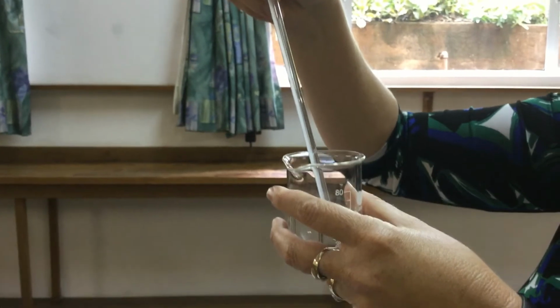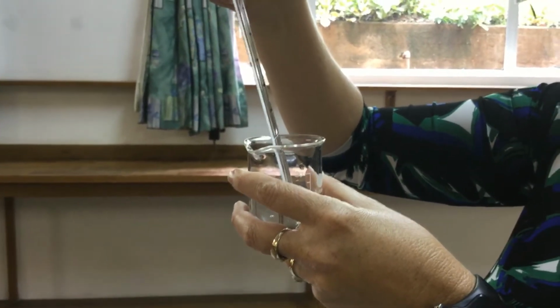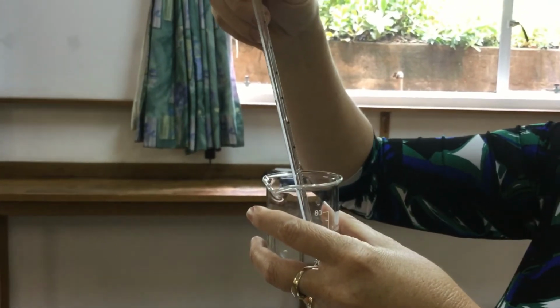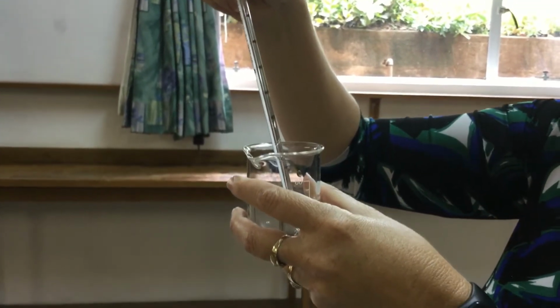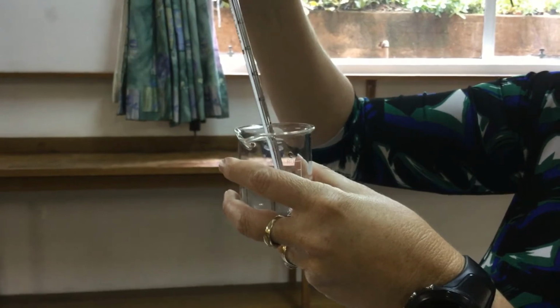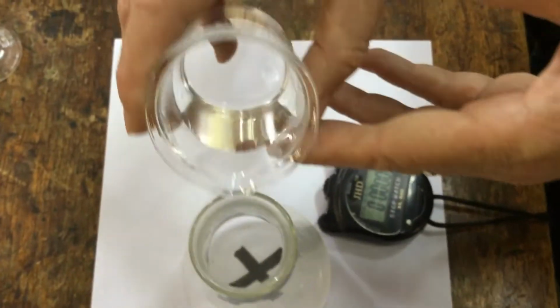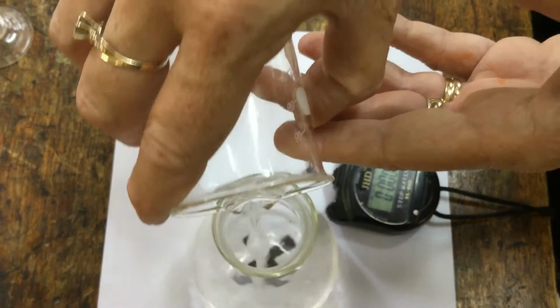Because this is the investigation to see the effect of temperature, we're taking the temperature, and I make the temperature out to be 23.5 degrees Celsius. 23.5 degrees Celsius is the diluted thiosulfate. I'm going to pour that into our conical flask.